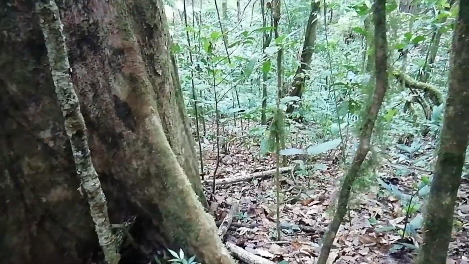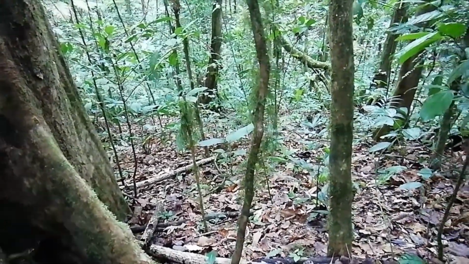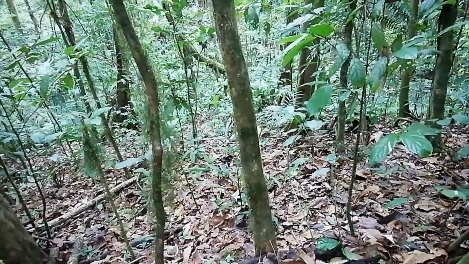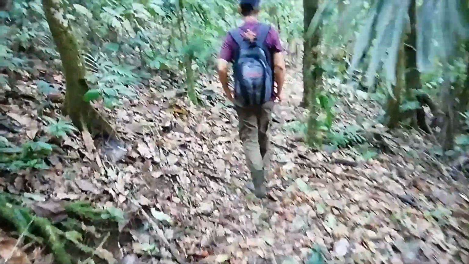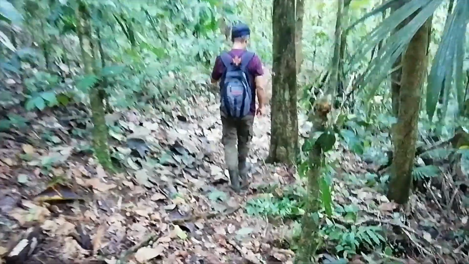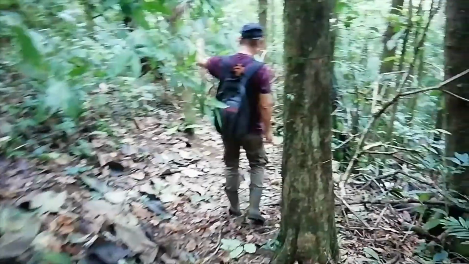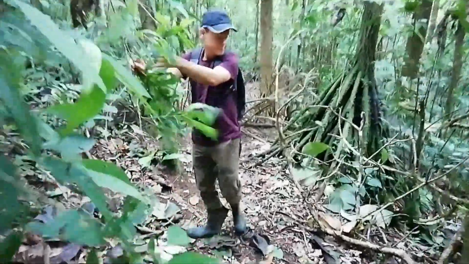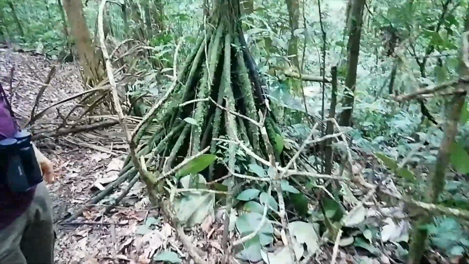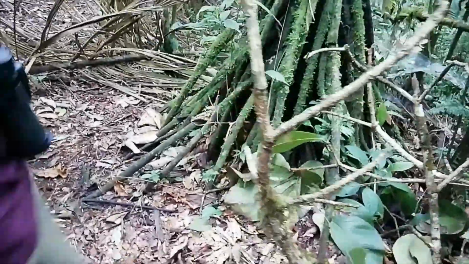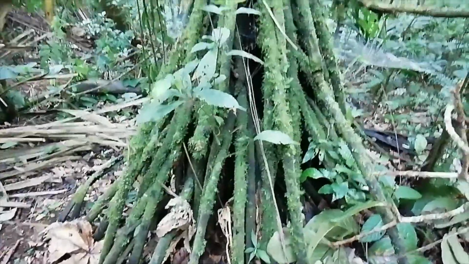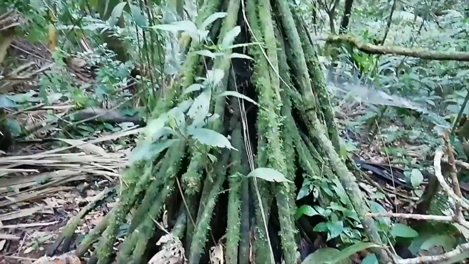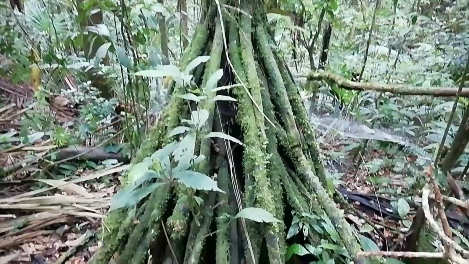If we move just a bit down the trail, I will show you prop roots. So please come with me. This is what scientists call prop roots. Very different than buttresses, of course, or stilt roots as well.